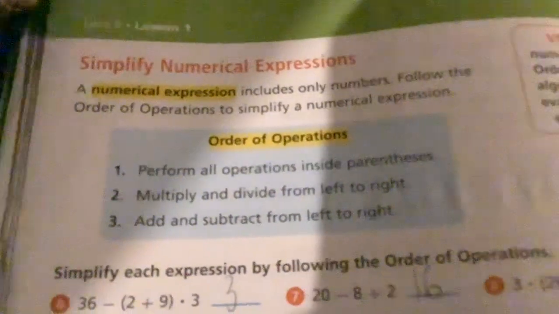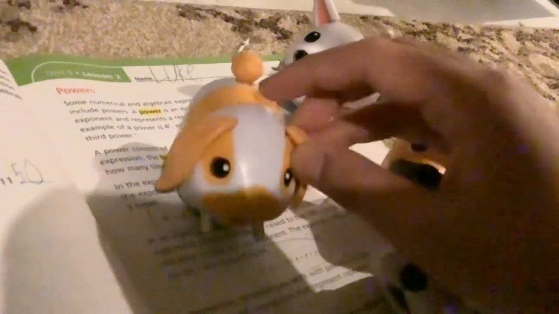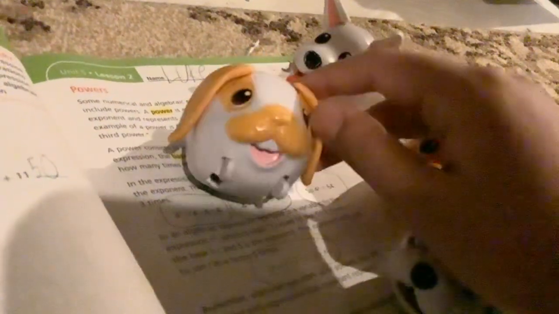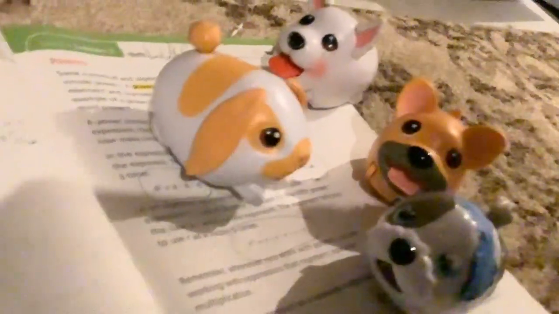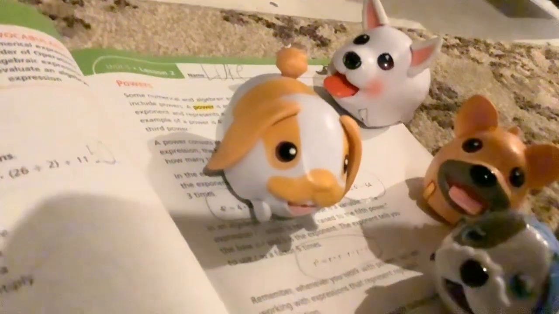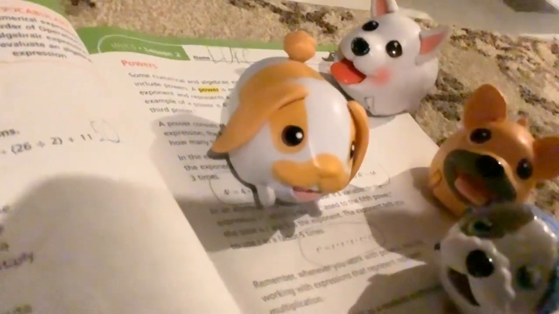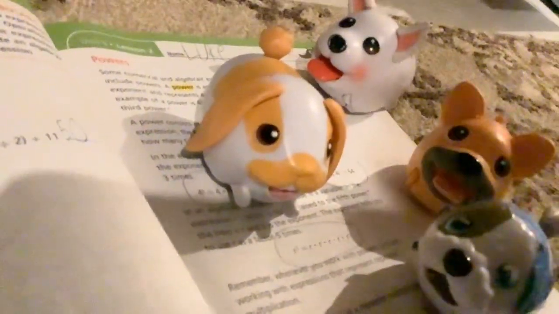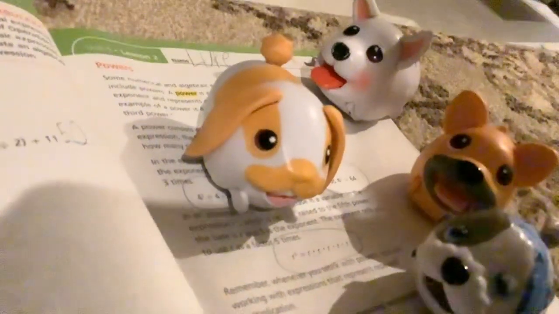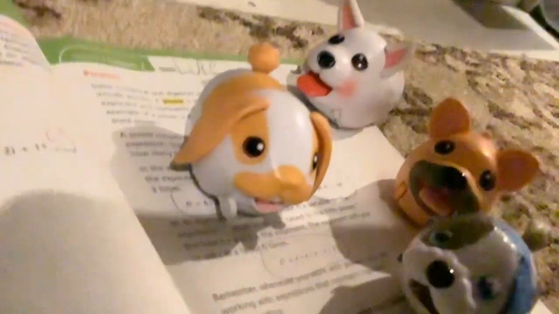A numerical expression includes only numbers. So, for example, if we look back at 2 plus 3, 2 and 3 are numbers, and there is only addition. So 2 plus 3 is a numerical expression because it only includes numbers. So, if an expression includes one number but one variable, it's not numerical because a numerical expression must only have numbers. So 13 is a numerical expression because it only represents one numerical value.